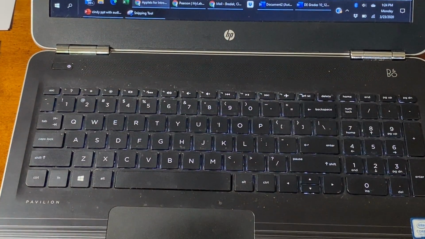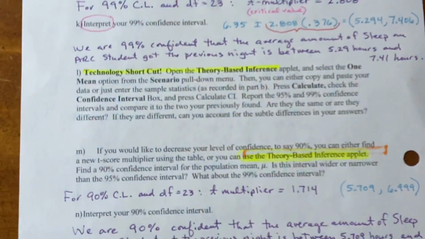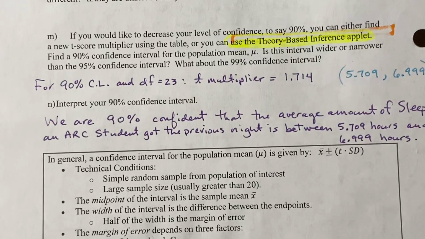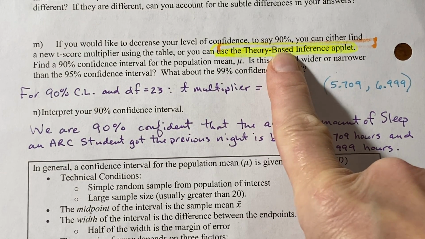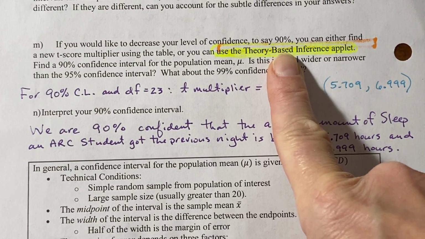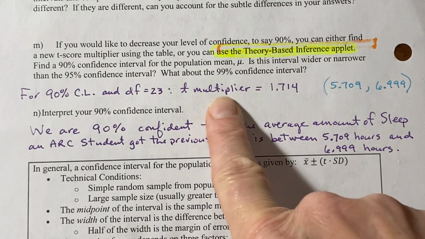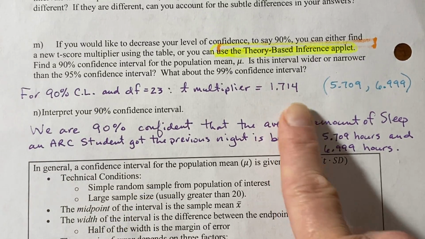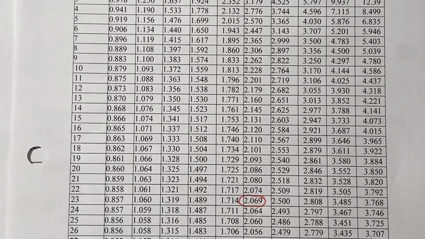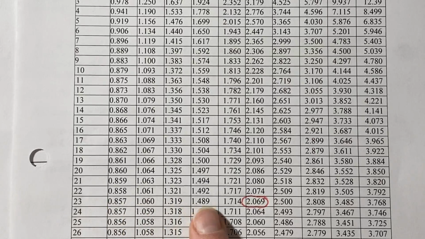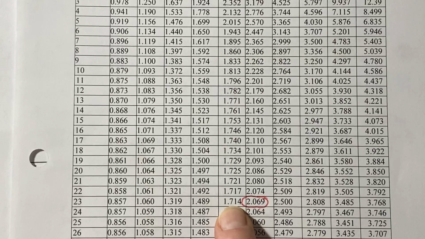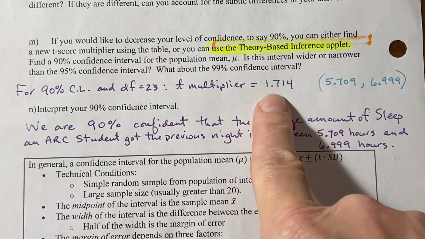If we are looking for a 90% confidence level, we can use the applet, like I just showed you, or you can use your table. You would have to change your multiplier. So in your table, 23 degrees of freedom, let's see, 90% is the next column over, so 1.714 would be your multiplier for 90%.